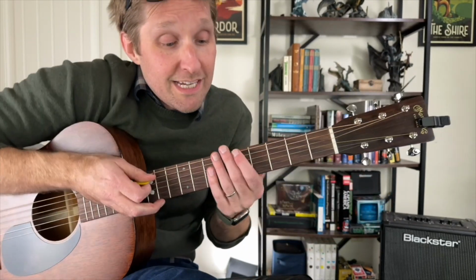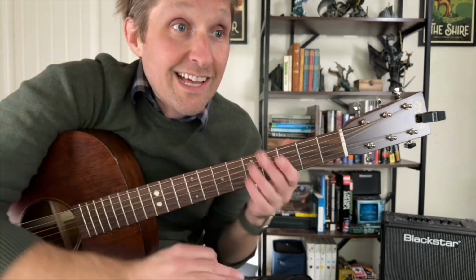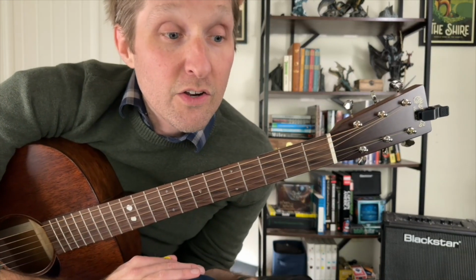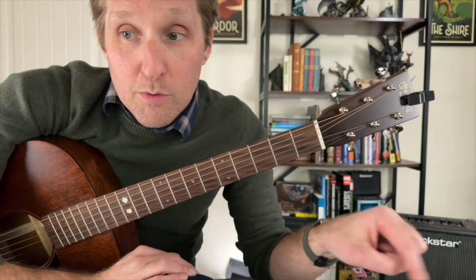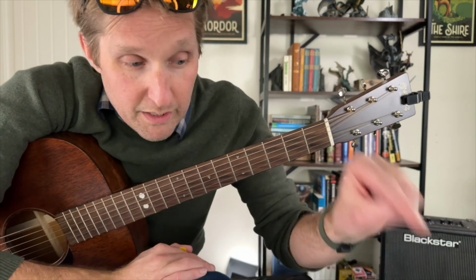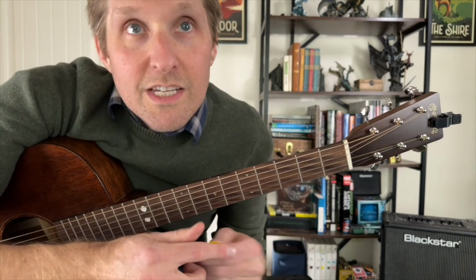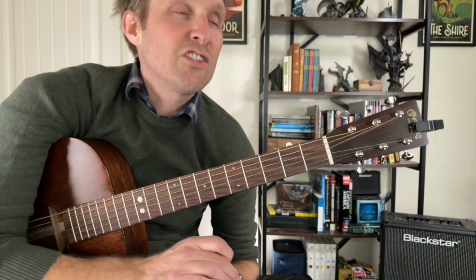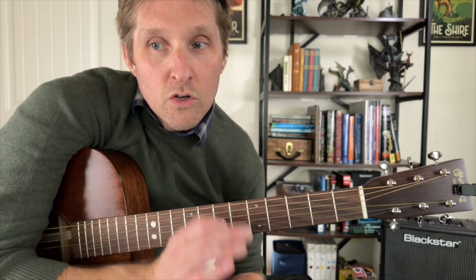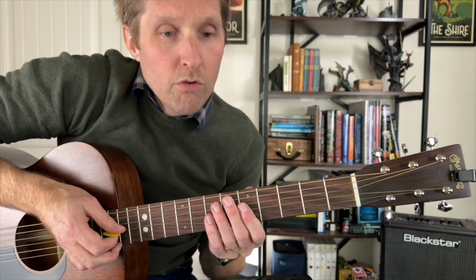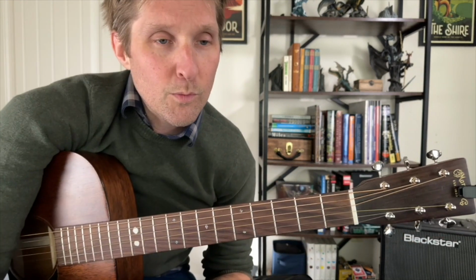So if you know where a D is on the guitar, fantastic, that's it. If not, you're going to have to find somebody's keyboard that has little stickers on the notes and you can play a D and see what it sounds like. Or just go to YouTube and search, what does a D note sound like? And I'm sure you'll find 10,000 videos that say D note.